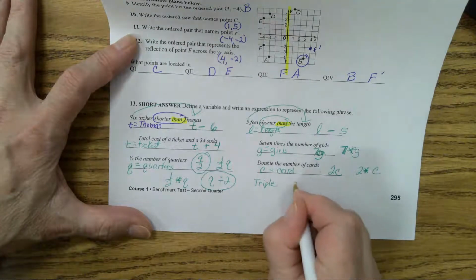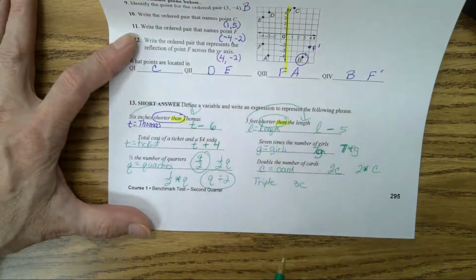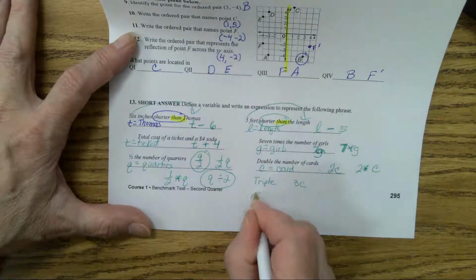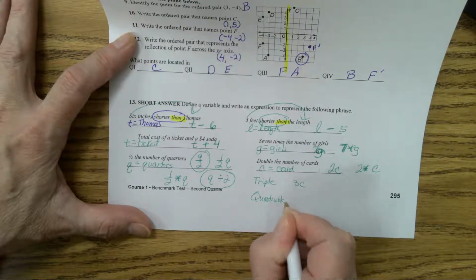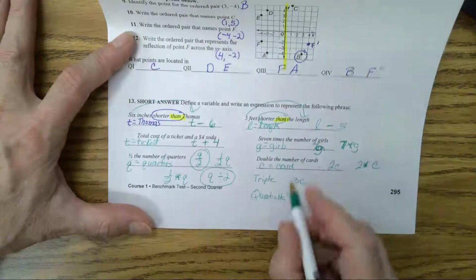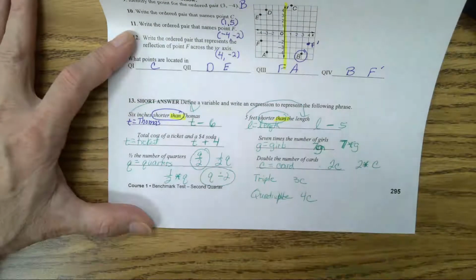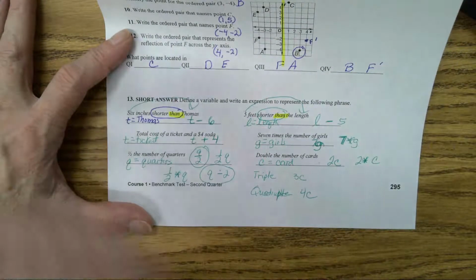That would be 3C. What if it said quadruple? 4. A quadruple would be 4C. Okay, any questions on this review worksheet?